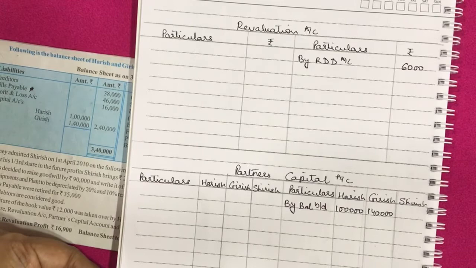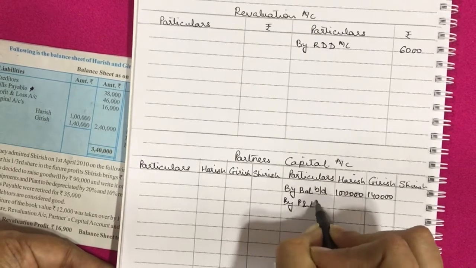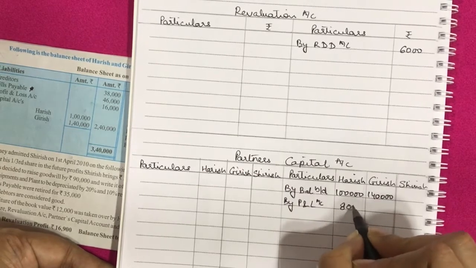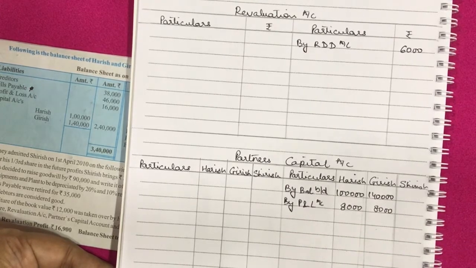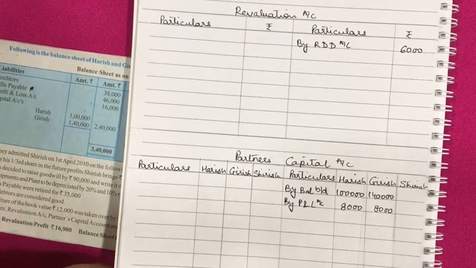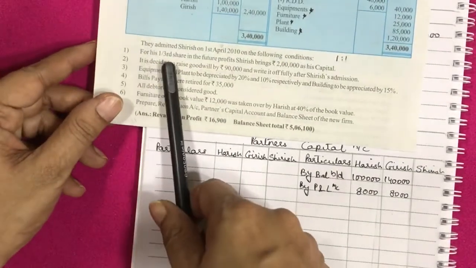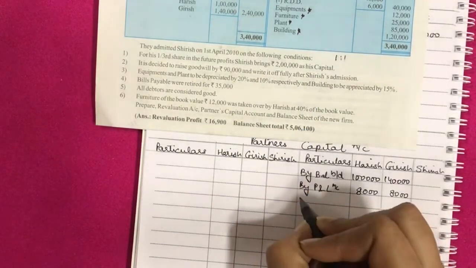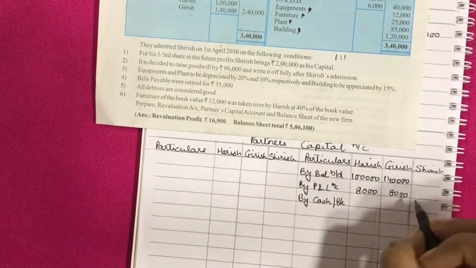Now profit and loss account also, that is undistributed profit, so we have to distribute among the partners, old partners only. Right, by profit and loss account is how much? 16,000. So 8,000 and 8,000. Profit sharing ratio is 1:1. That is done. So our balance sheet is done. Now let's come to the adjustments part. For 1/3 share in future profits, Shirish brings 2 lakh as his capital. So right here, by cash bank 2 lakhs.